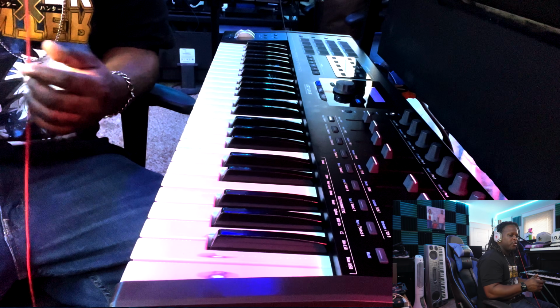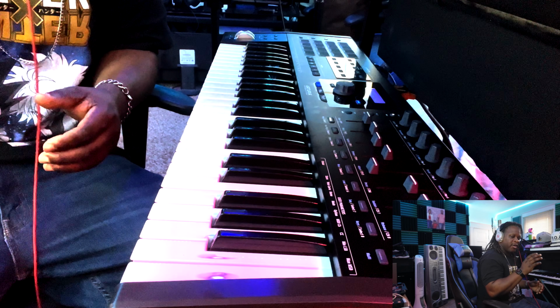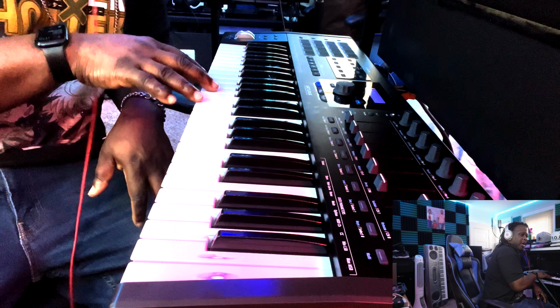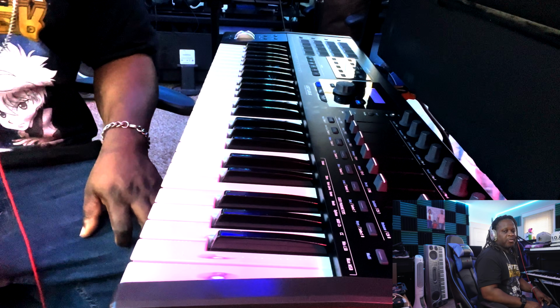Super cool, and you can do all of that on the fly. You can't tell me that ain't dope. Bring back the regular piano.